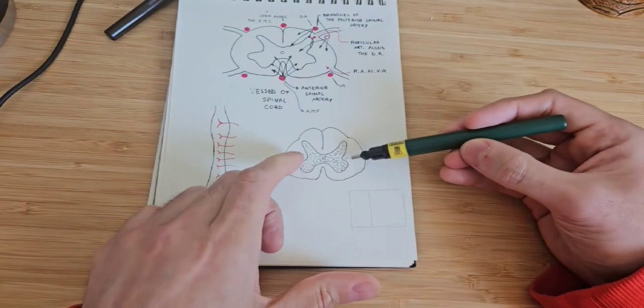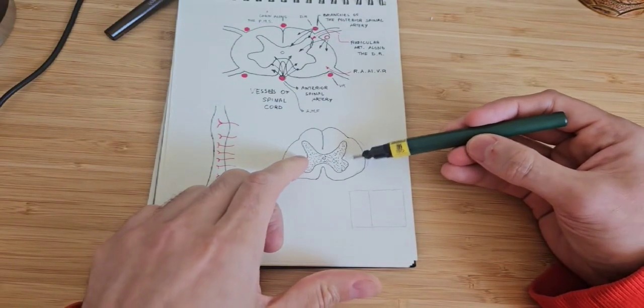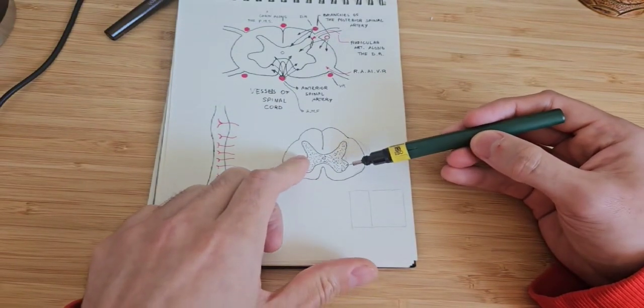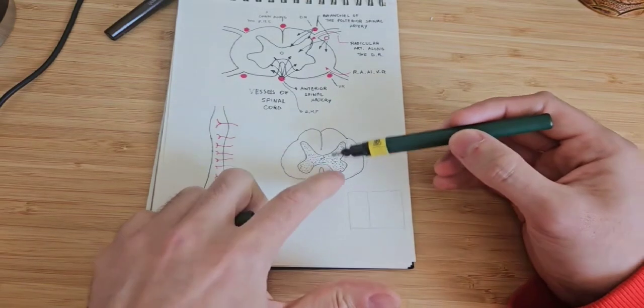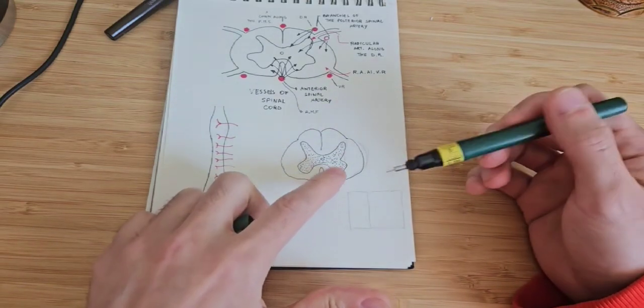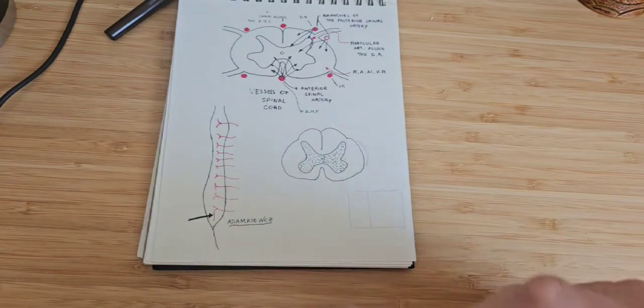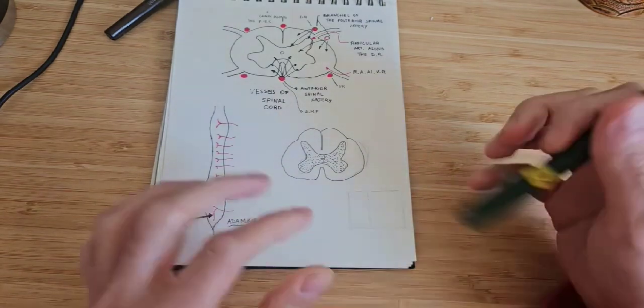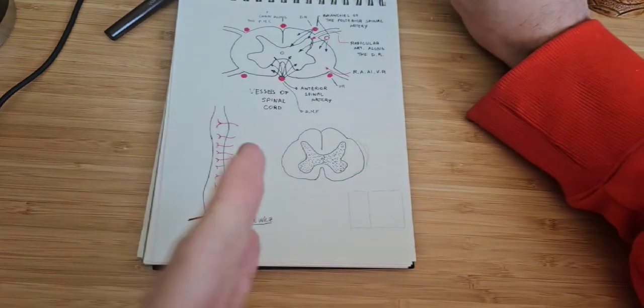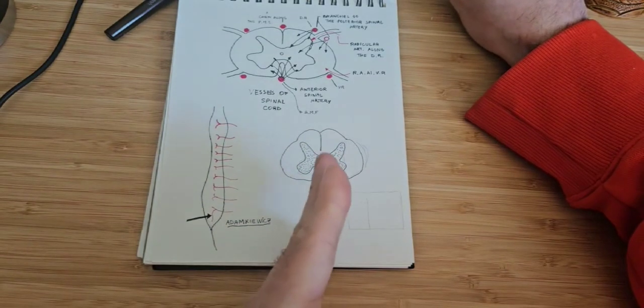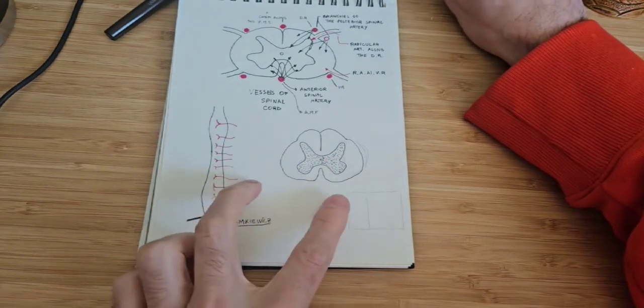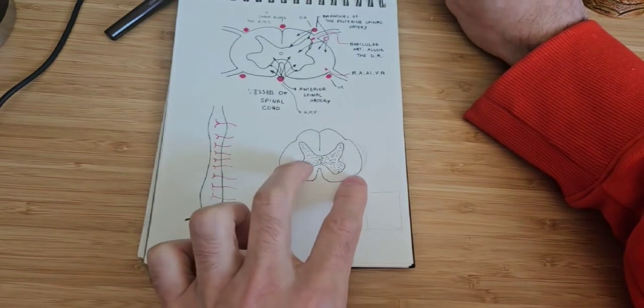So what you will also see is that connecting the anterior and the posterior horns on either side, we are going to find a narrow band of gray matter called the gray commissure. And this region contains interneurons that will facilitate communication between the different parts of gray matter.